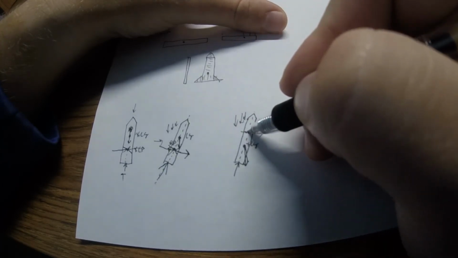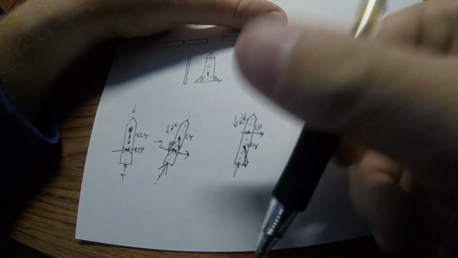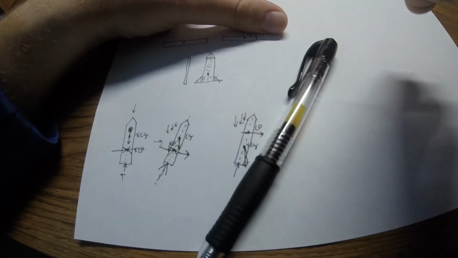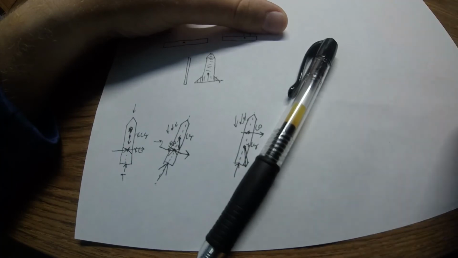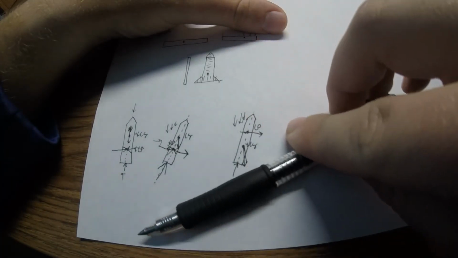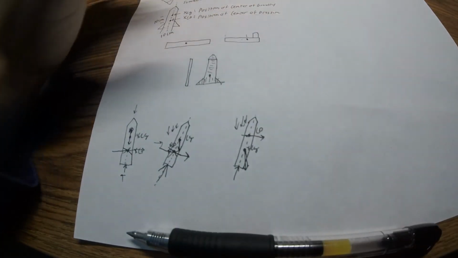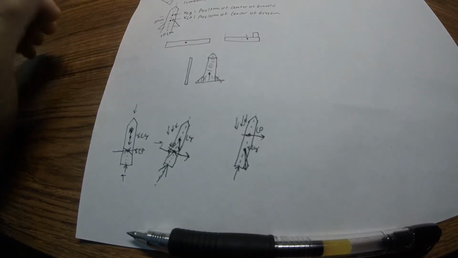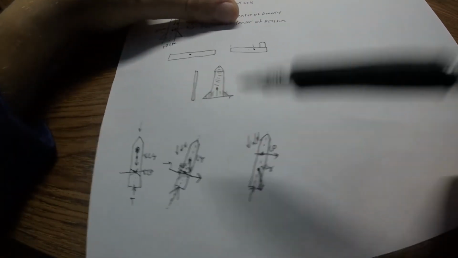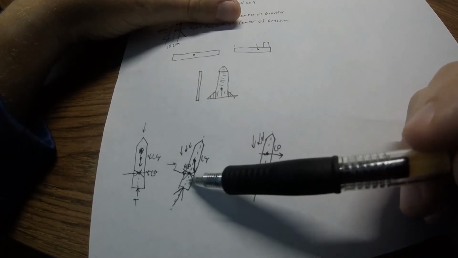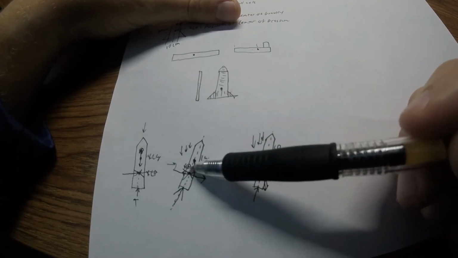So the center of pressure force over here is going to be greater. But as we can see here, that is going to continue pushing the rocket to the right, which will cause it to go unstable. So that's why we want the center of pressure to be below the center of gravity.